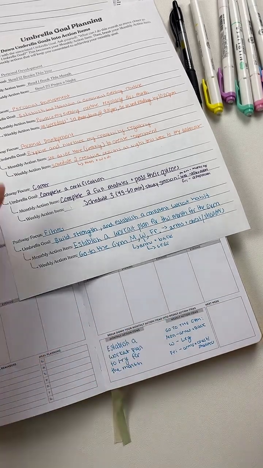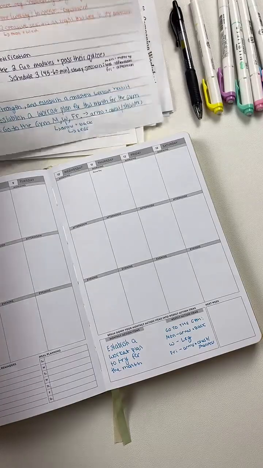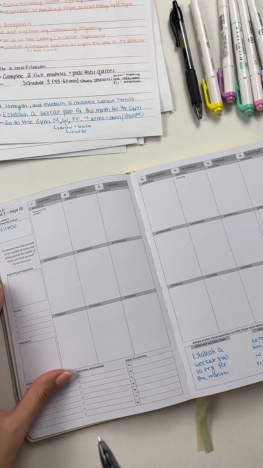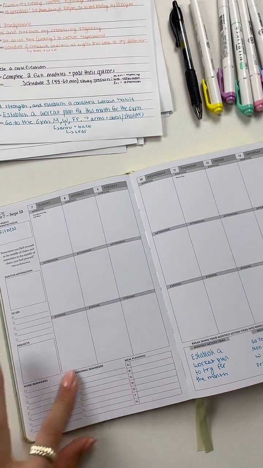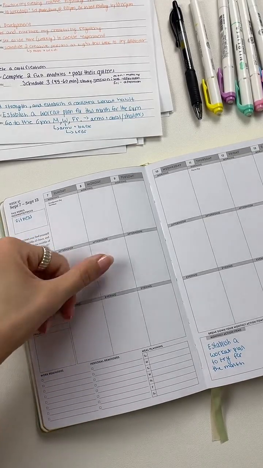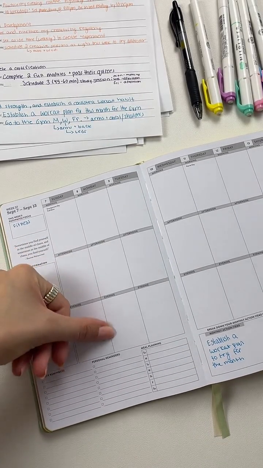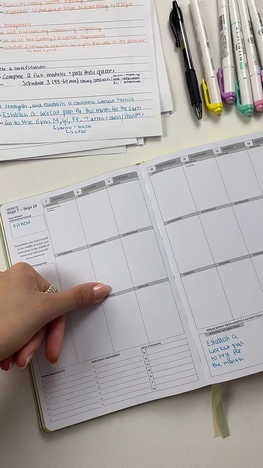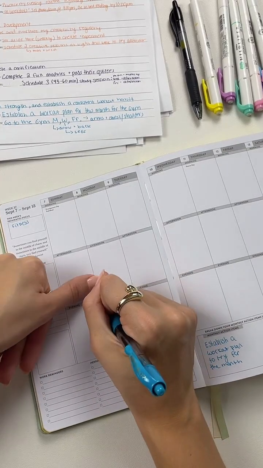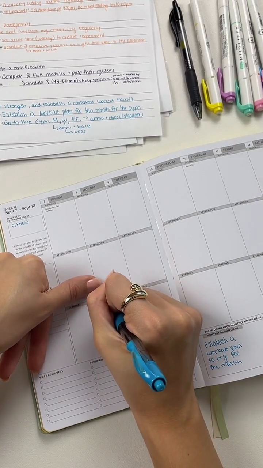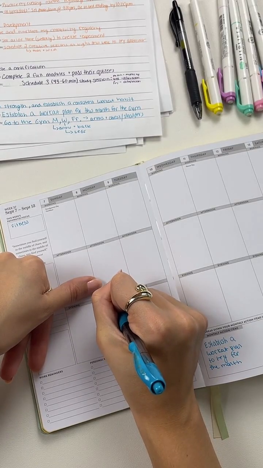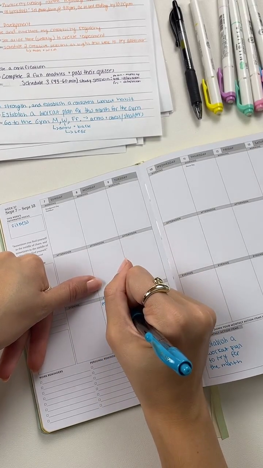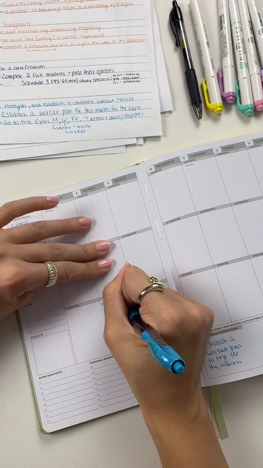Okay. I encourage you guys to, once you do this, go ahead and schedule those into your planner. So for instance, if you know on Monday you're only going to have time to go to the gym at night before dinner, add that into your planner. So I'm just going to do that here. And I want you to, if you can, write a time.